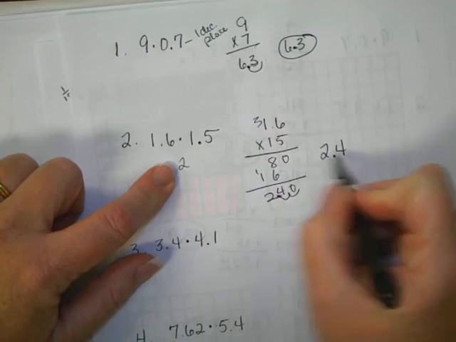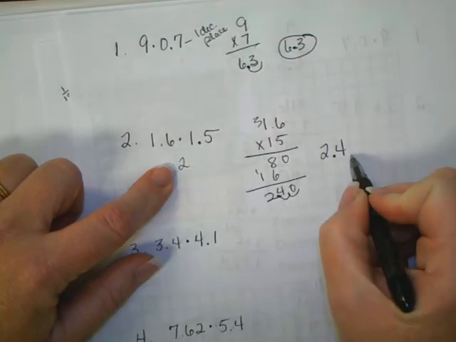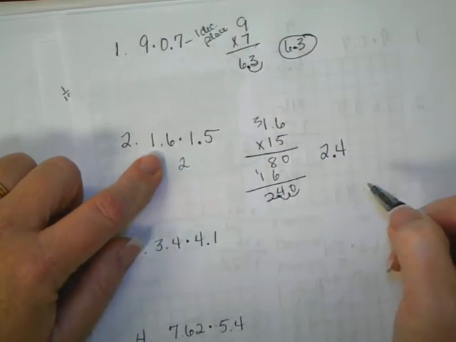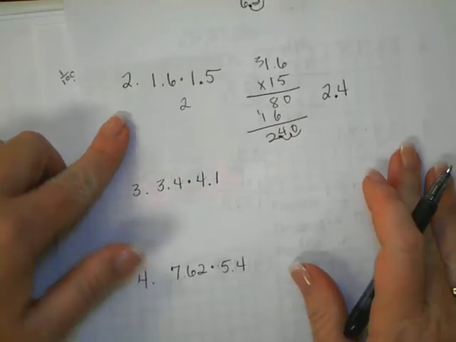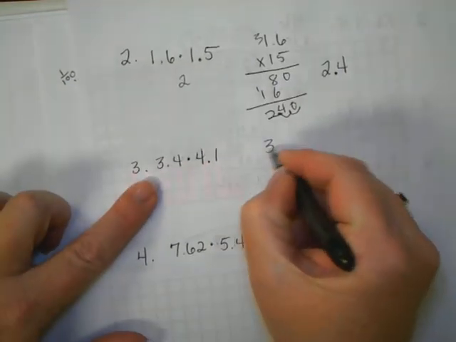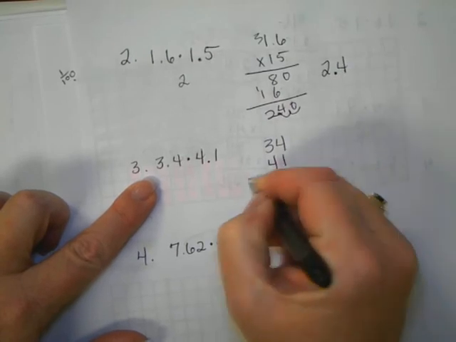So I can just leave it at 2.4, and yeah, it's around my estimate here of 2. If my decimal were here, 0.24, that's nowhere near that. If my decimal were here, 24, that's nowhere near that either. So I know that my decimal's in the right place. All right, next problem. I'm going to multiply like the decimal's not there.